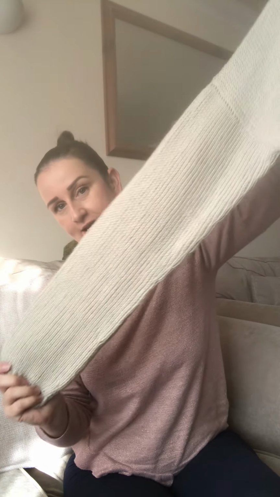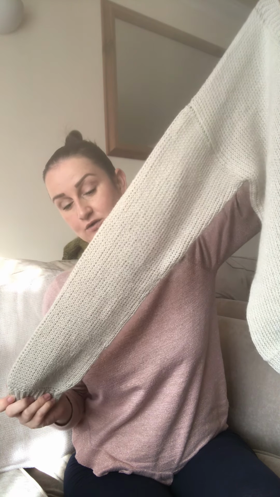And I really like, I mean, look at the length of the sleeve. I've really gone to town on the sleeves because I love when you can pull your sleeves over your hands and it makes you feel all cozy. I don't know whether it's just me, but I like it.